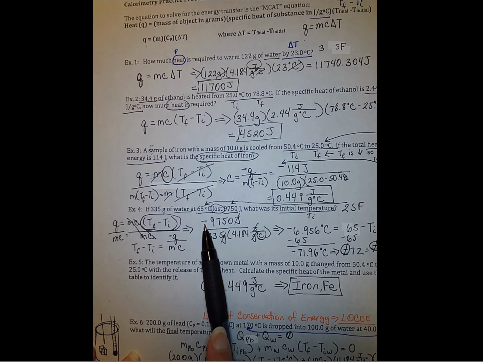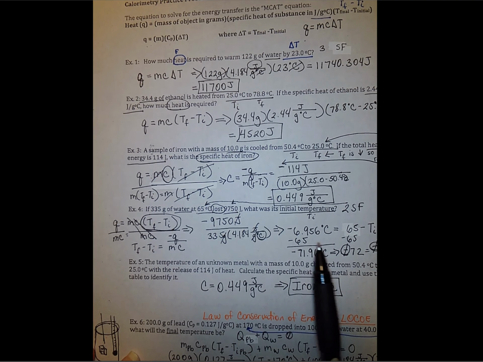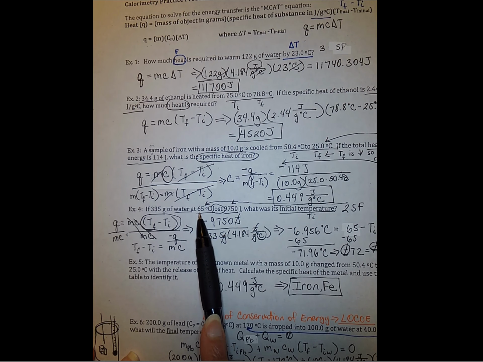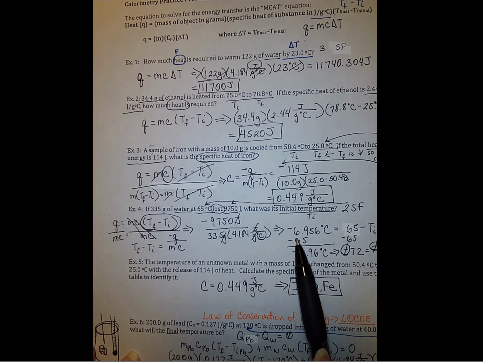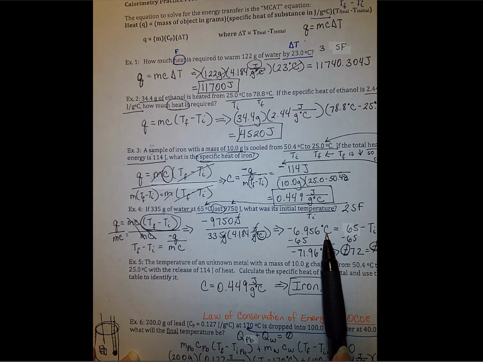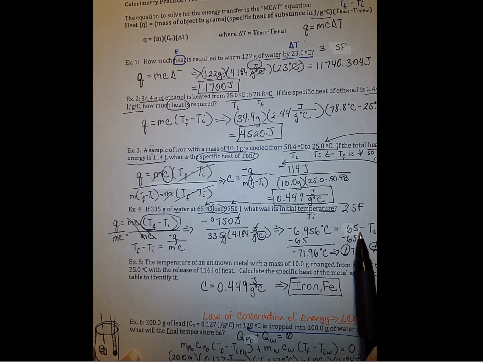Don't forget that you have that negative heat value, and because of this, you should get a negative degrees Celsius temperature. Now you can plug in, because you have 65 degrees Celsius, well, that's your final temperature. So if you look at this equation, this negative 6.956 degrees Celsius is equal to 65 minus your initial temperature.